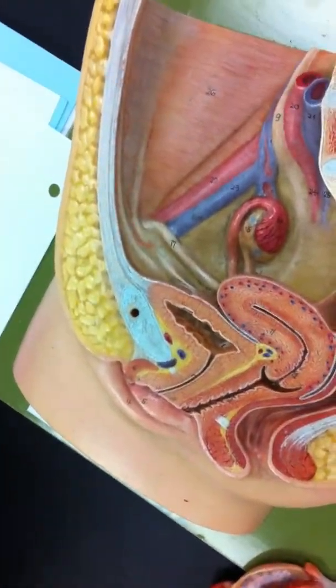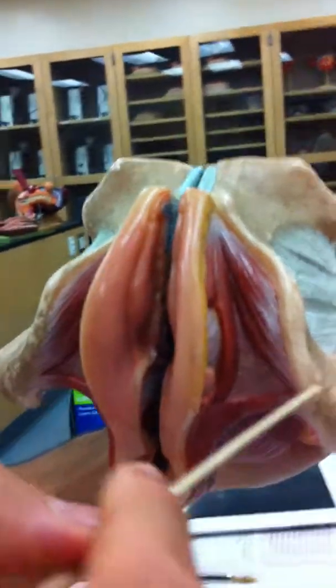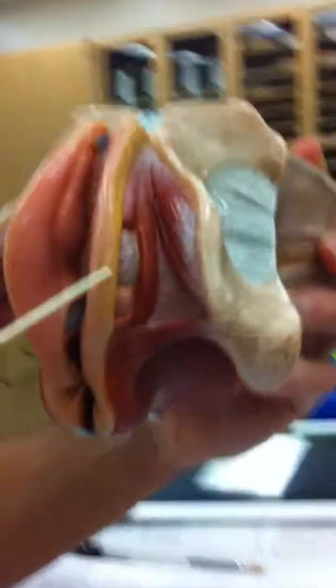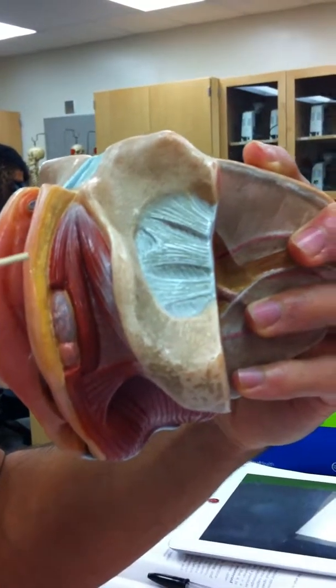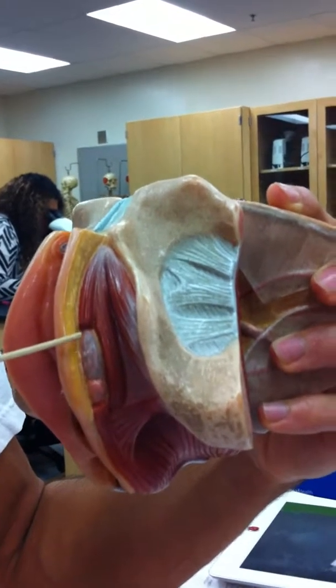So we have two muscles, the ischiocavernosus. The ischiocavernosus muscle is right here, connecting to the ischium. And the bulbospongiosus is this muscle here. And it overlies the greater vestibular gland and the vestibular bulb, so it's going over it. It's right there.